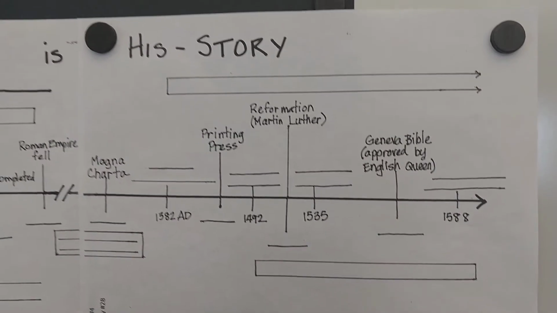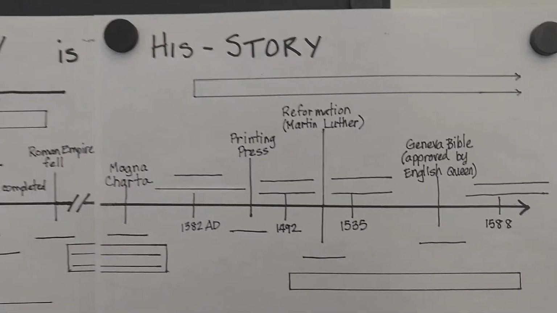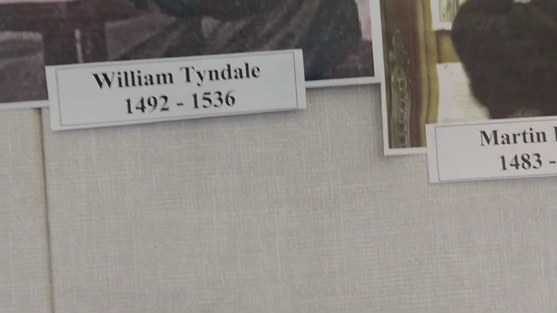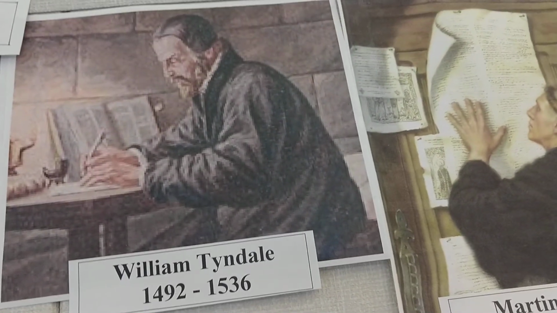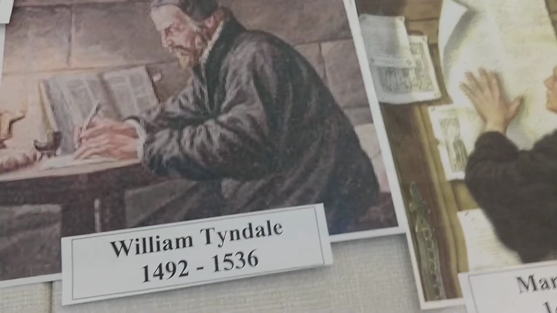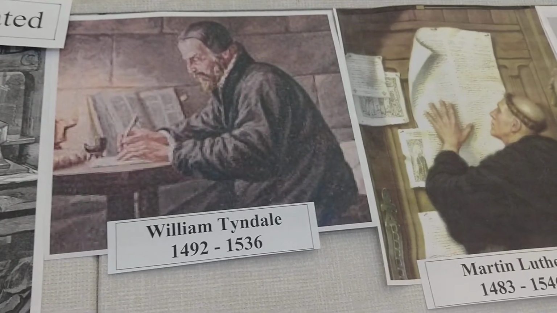Then in 1535, we have another translator, William Tyndale. Those dates you see there are when he was born and when he died, but 1535 was when he finished his translation of the Bible, another English translation.